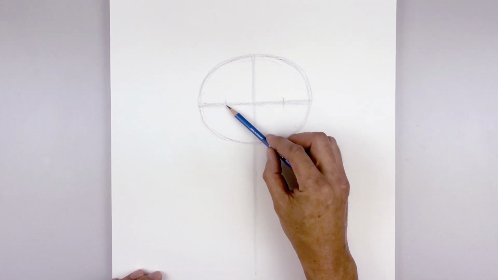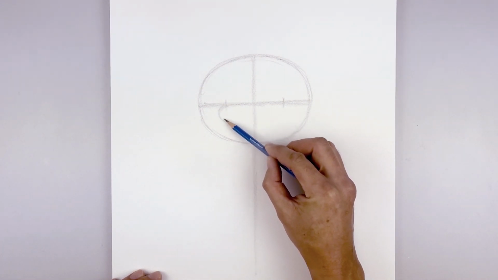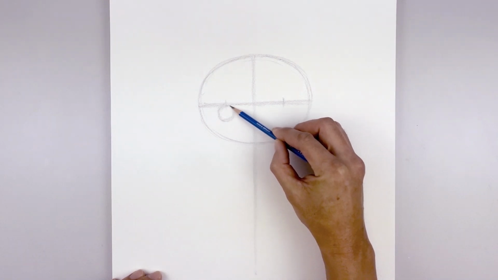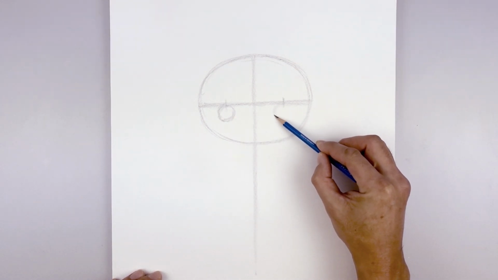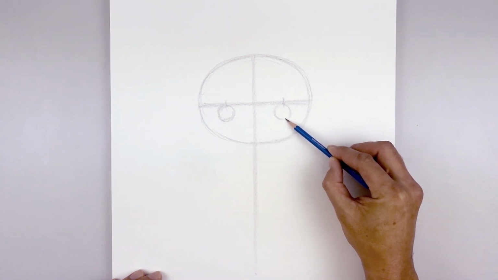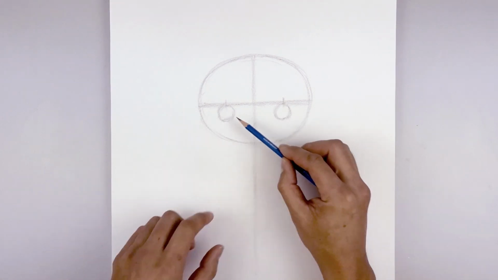And then from this point, we're going to sketch in a circle for the eye. Going all the way around, and then back up. And we'll line this up on the right and do the same thing. I want to come down to the same height. We're just going to lightly shade these circles in.